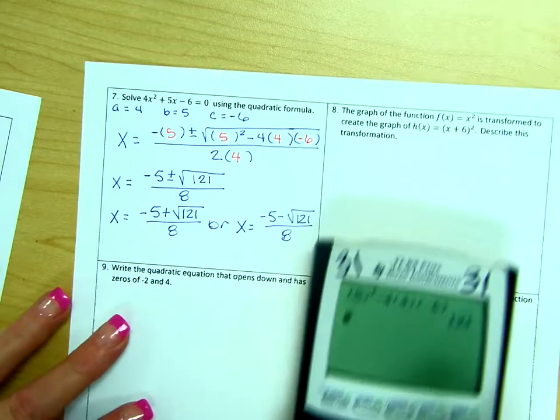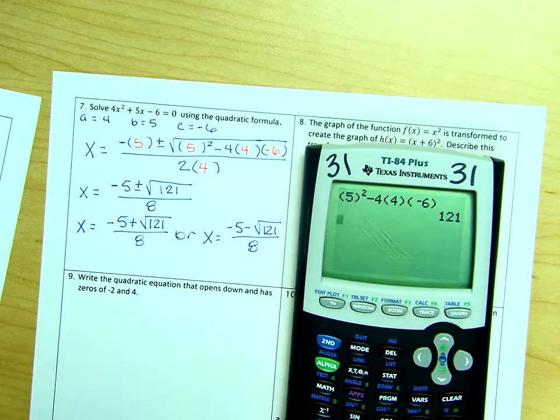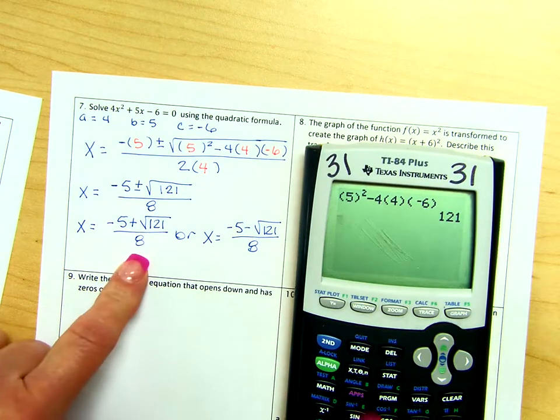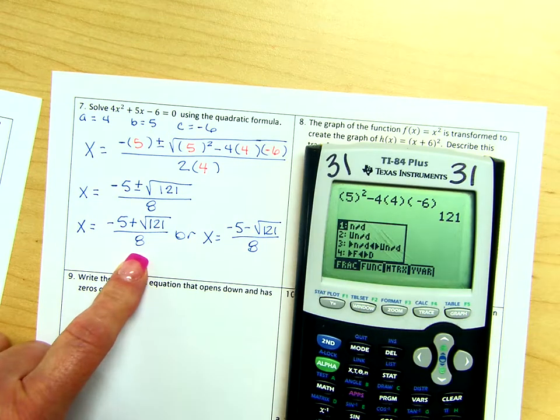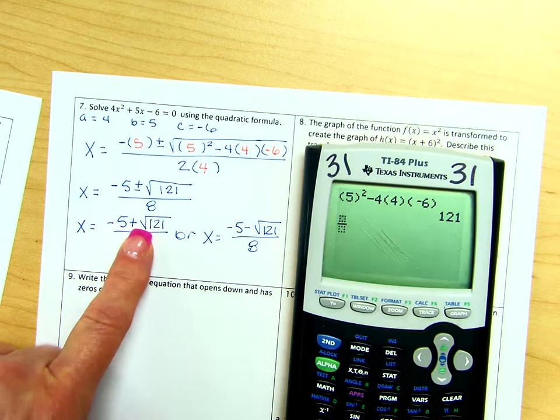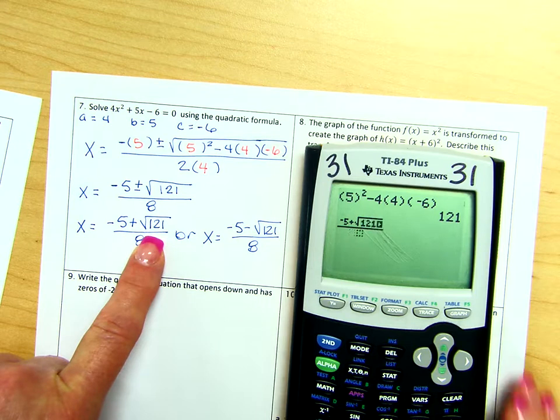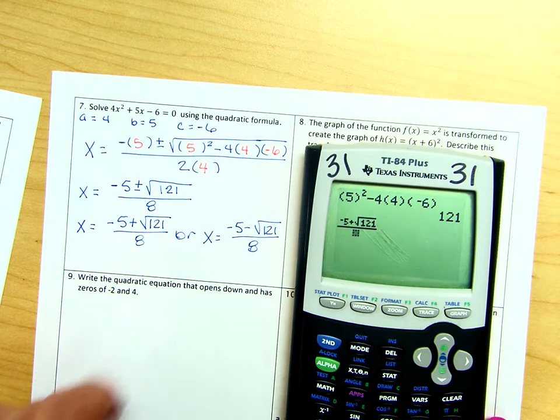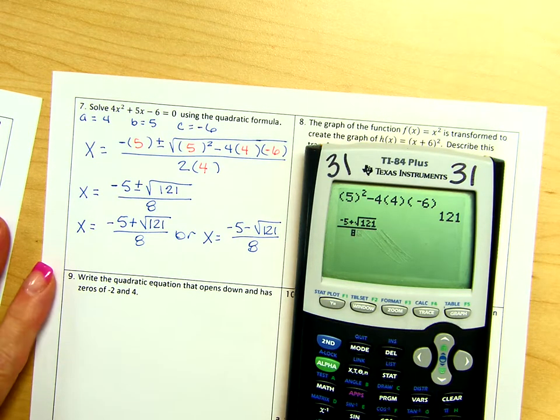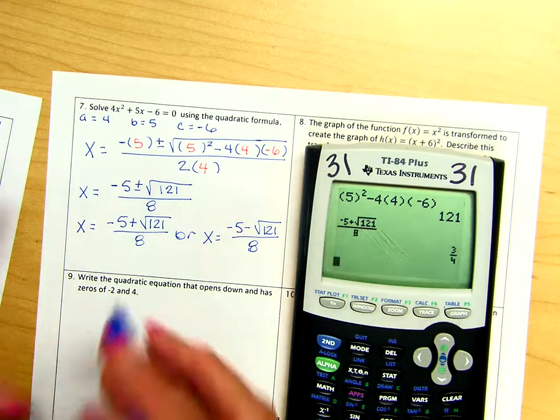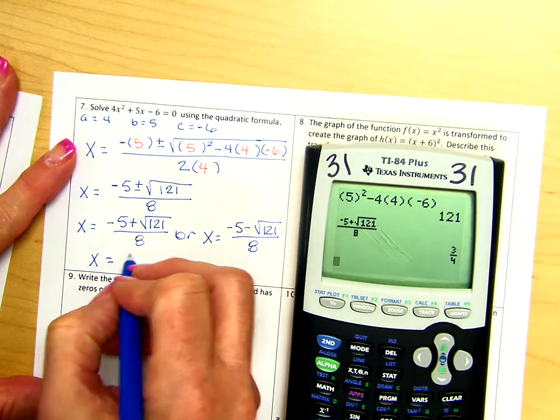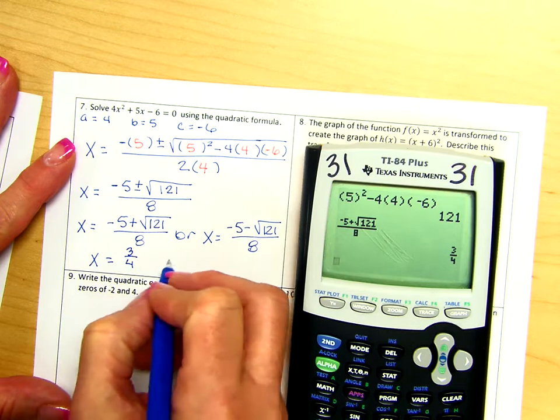Again, we will go back to the calculator, and we need a fraction. So we do alpha y equals to get our skeleton for a fraction. On top, we put negative 5 plus, and to get square root, we use the second and the x squared key, and then type 121 underneath there. Arrow down, type your 8. Hit enter. And it will tell us that x is equal to 3 over 4.